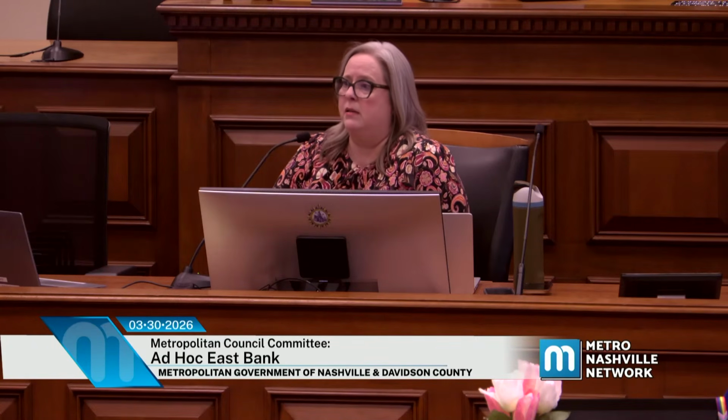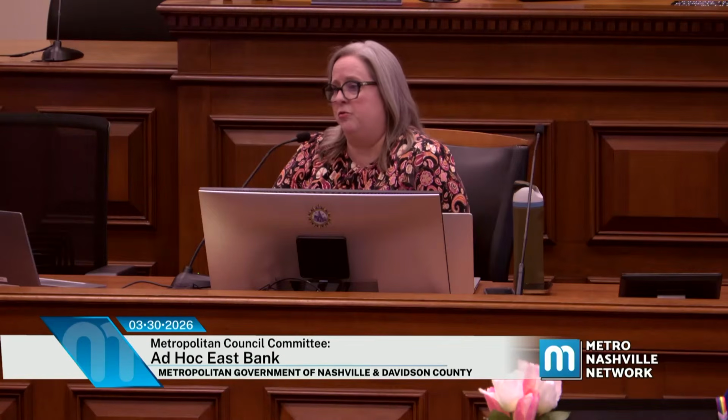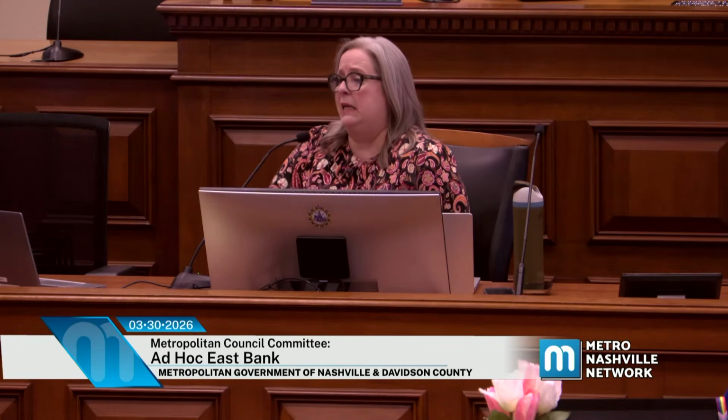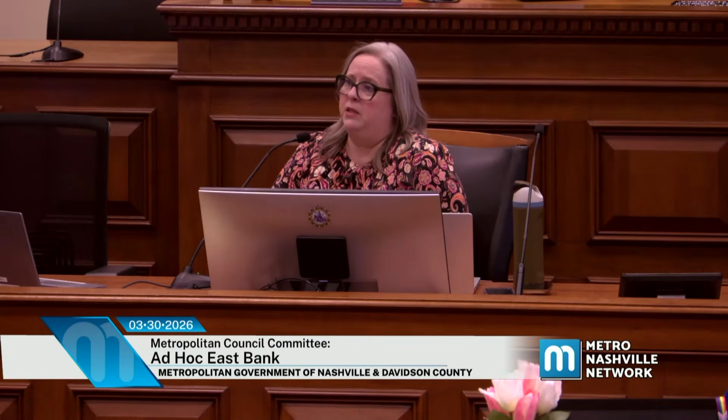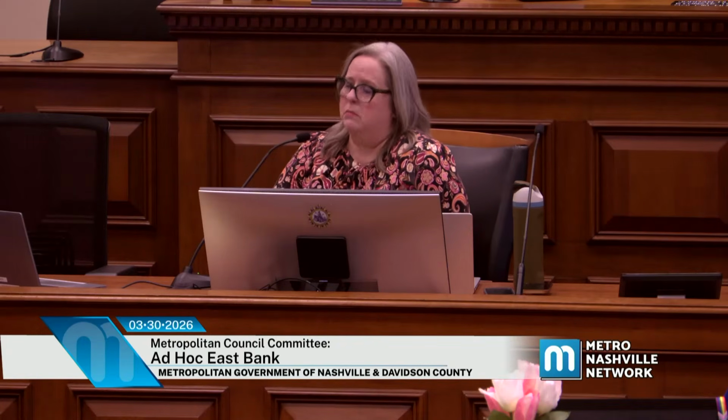During that process, we would be requiring any necessary studies, including multimodal transportation analysis. Those are generally required per project to look at what infrastructure is required and needed. And so there wouldn't be the ability to just go and get a building permit without that appropriate review.